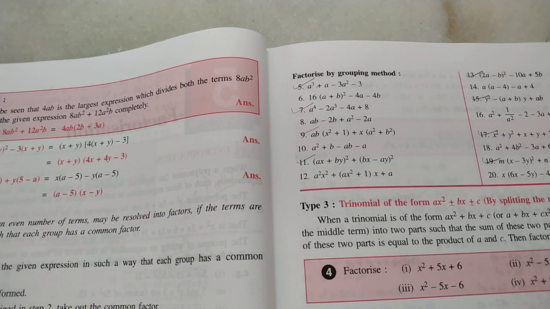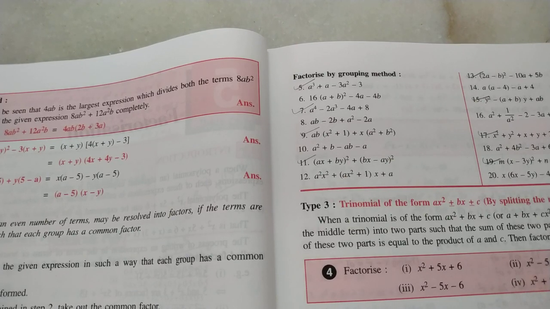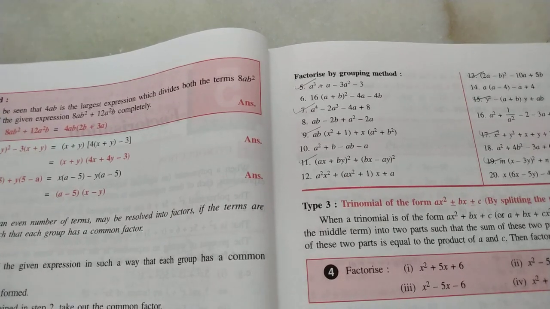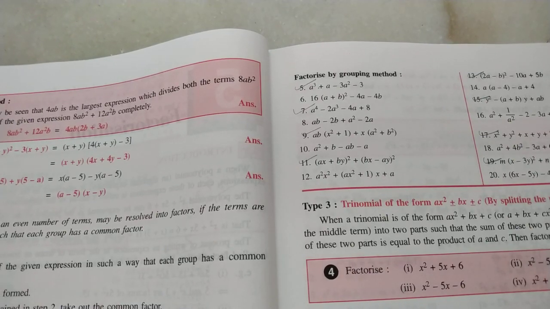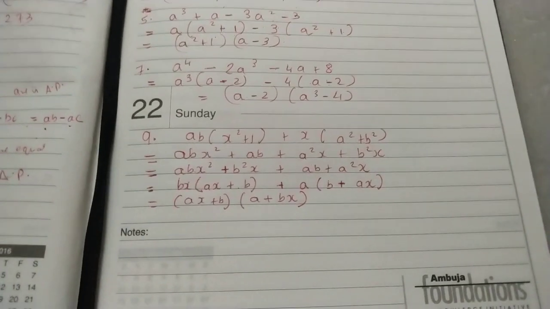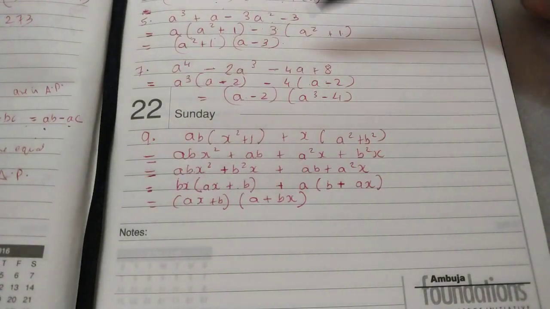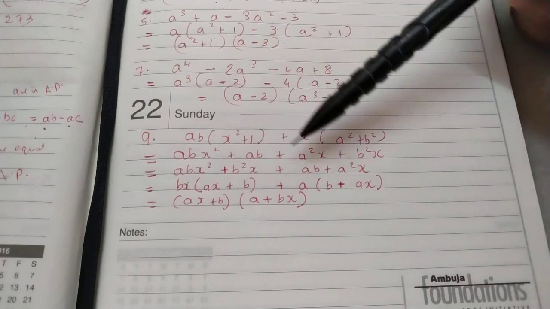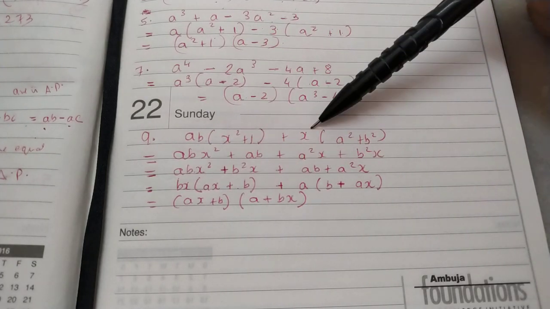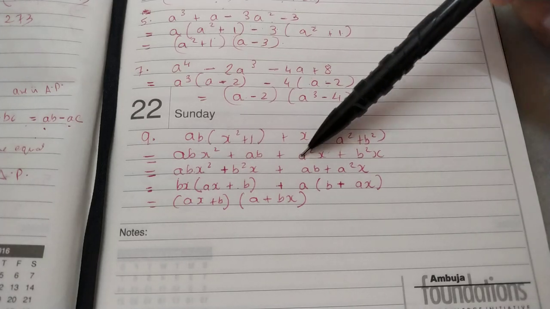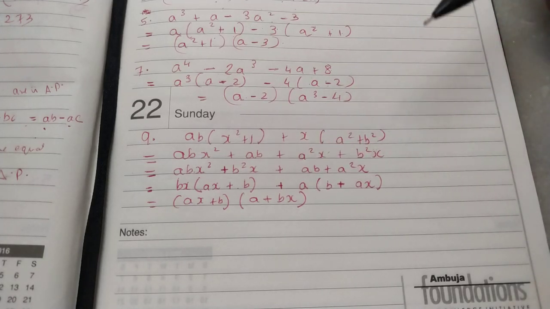Next, in the 9th sum, we already have 2 brackets, but we can't see anything which can be taken out common. So we'll have to first open the brackets by distributive multiplication. So I get abx squared plus ab plus a squared x plus b squared x. We can also write it like x into a squared and x into b squared, the same thing.